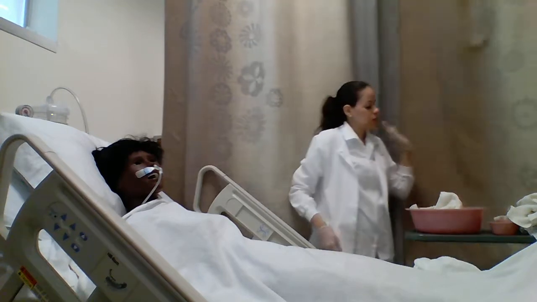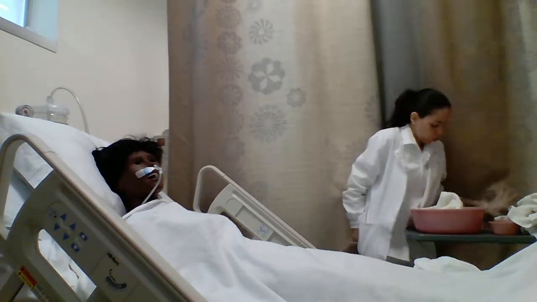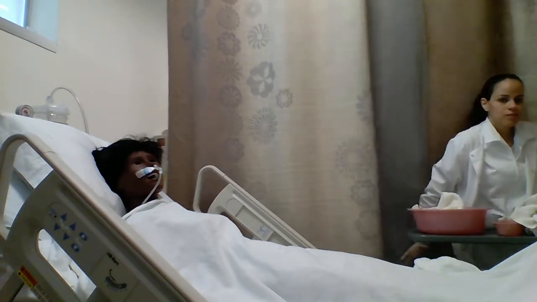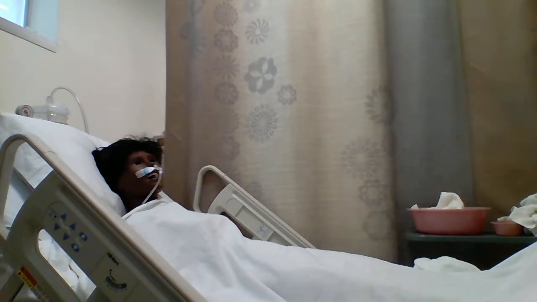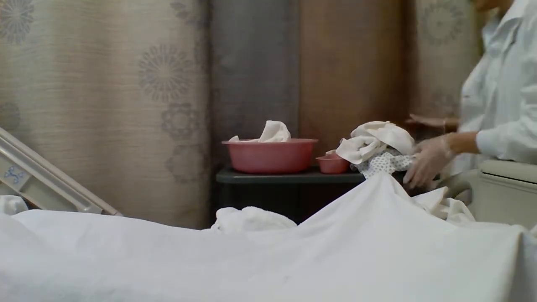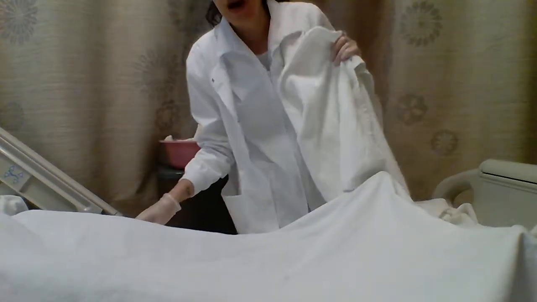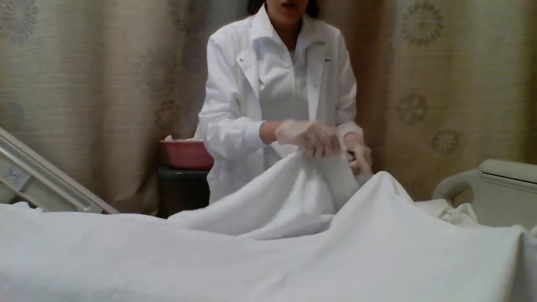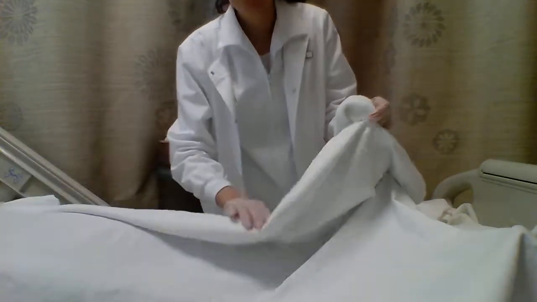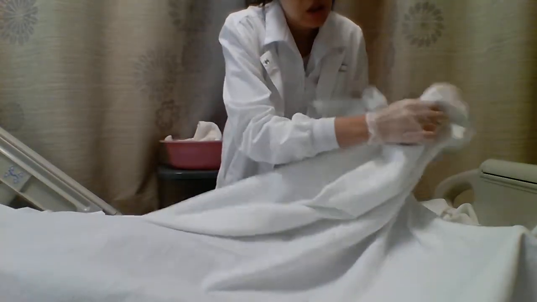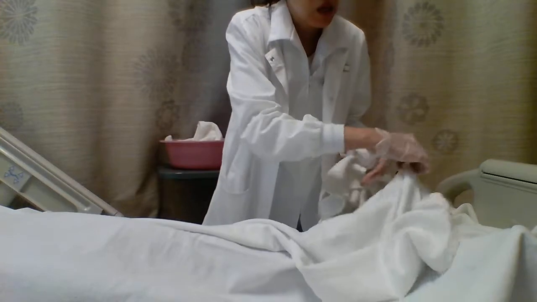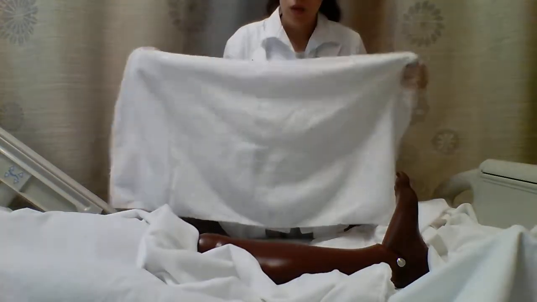I'm just going to get rid of the old linens and wash my hands, take off my gloves and all that. Be mindful of any IVs that the patient has. Alright. So I'm first going to put a towel under my patient's leg. I'm going to do it just like I did the arm. It's just so that the water that drips from the washcloths could drip on the towel.